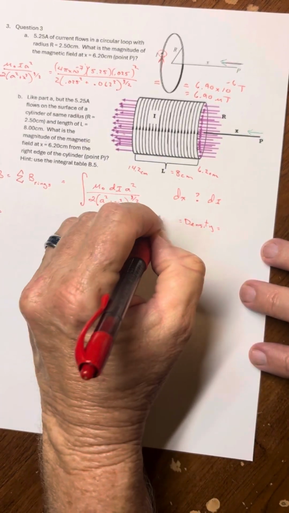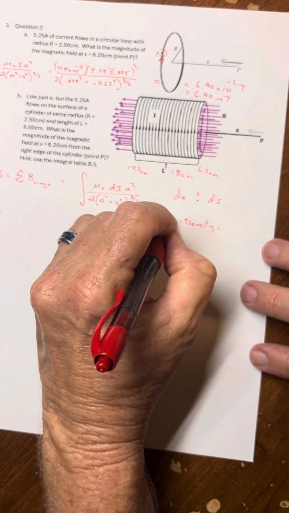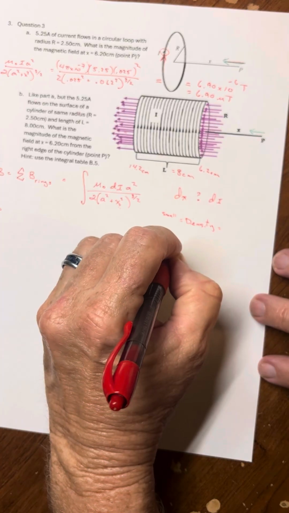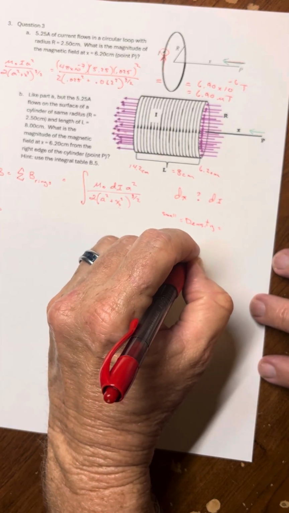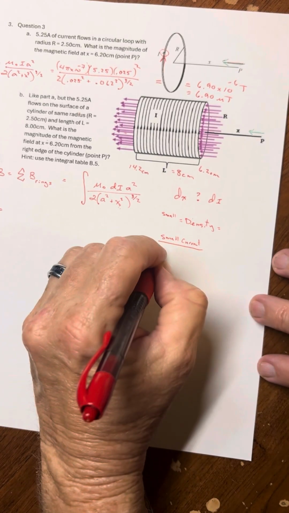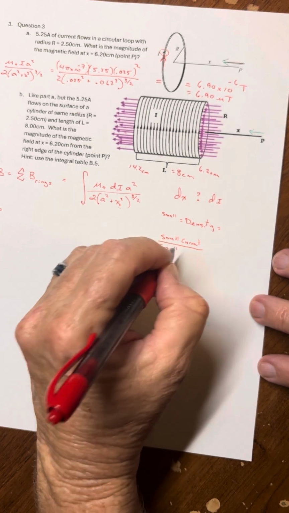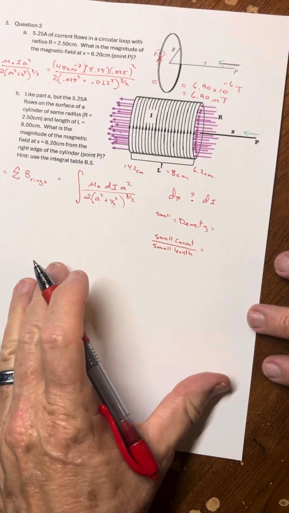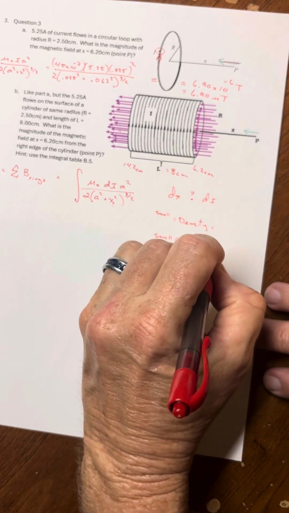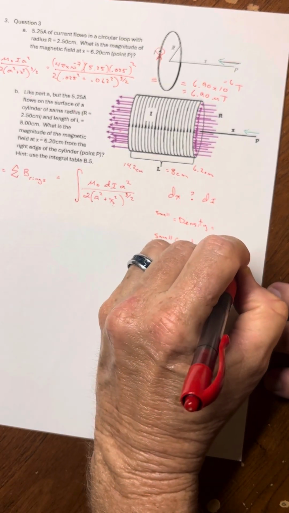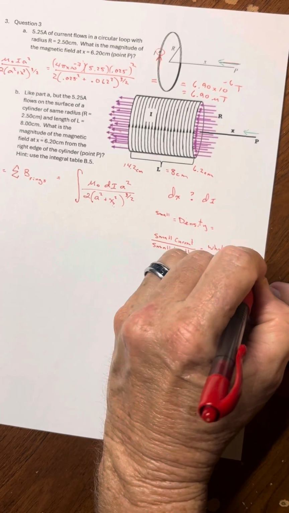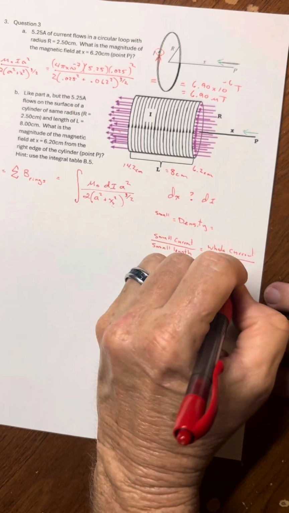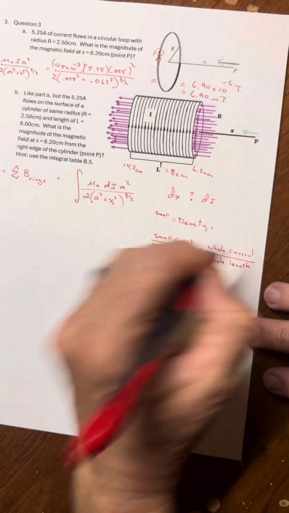You could say a small amount of current along a small length of the cylinder must be the same as all of the current divided by the complete length of the cylinder.